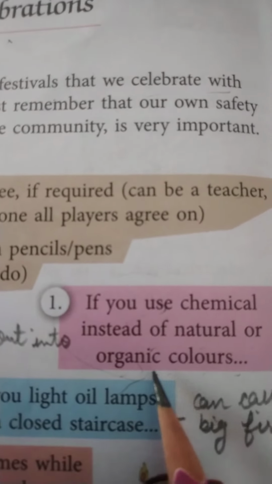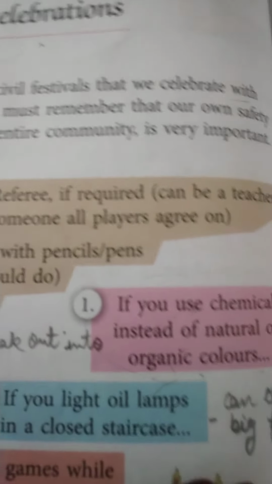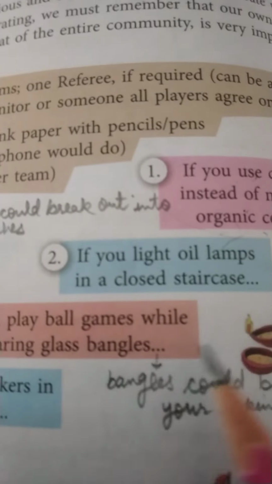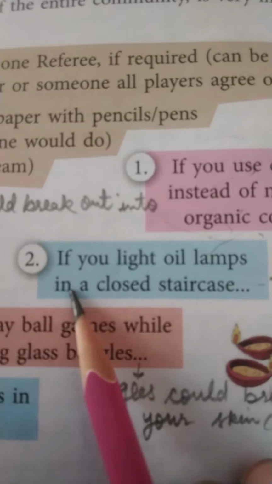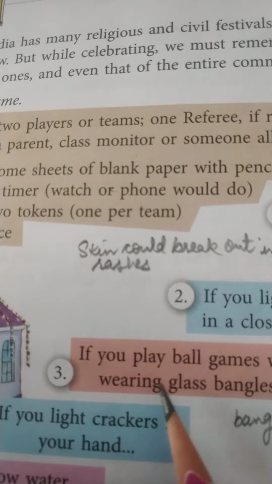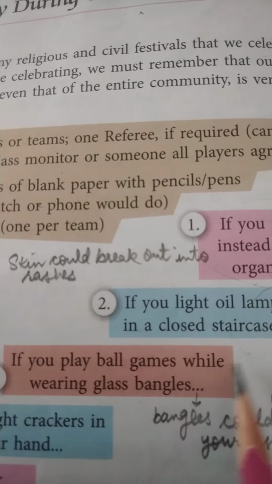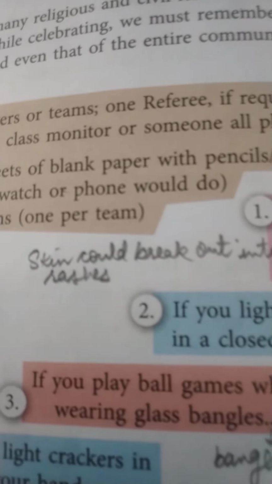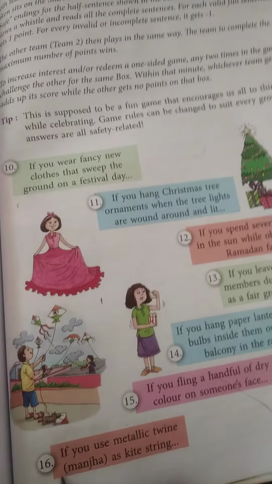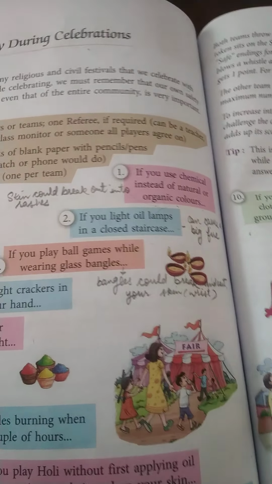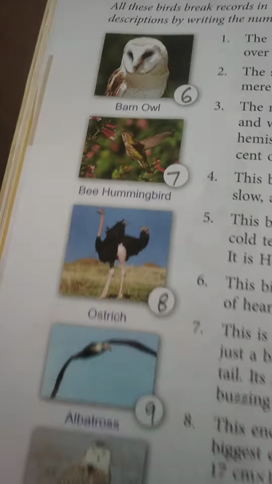The team will write the sentence correctly. Okay? So like this you can play this game. I will play one or two for you. Second is, if you light oil lamps in a closed staircase, it can cause a big fire. If you play ball games while wearing glass bangles, the bangles can break and they can cut your wrist. Like this, many of the statements are given as half statements, 16 statements are there and you have to complete them. So you can play this game with your parent, with your mother, father, your sister also.